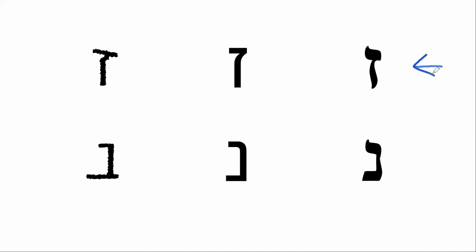Next, we have Zayin and Nun. This is the standard Nun used at the beginning or in the middle of a word. As we said before, Zayin has a short line on top, sticking out on both sides. The top line in a Nun sticks out only on the left side. But more importantly, Nun has also a short horizontal line at the bottom.